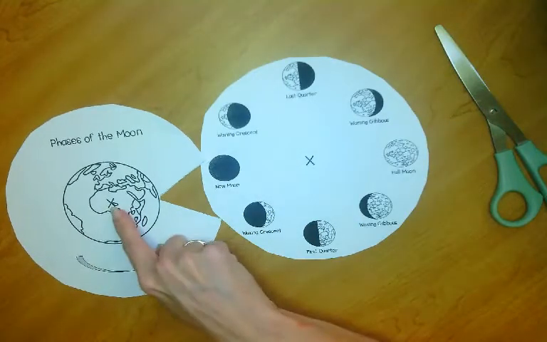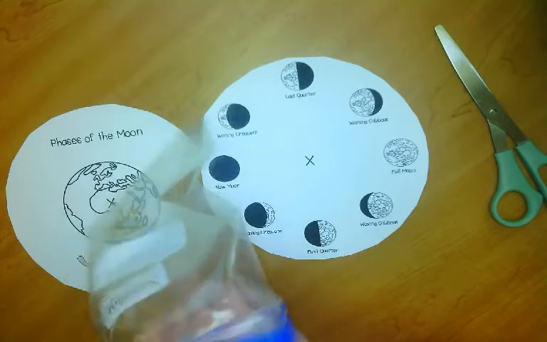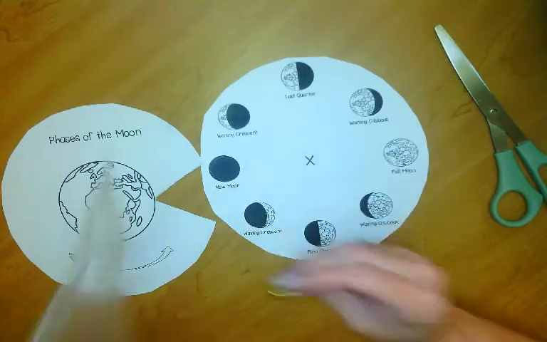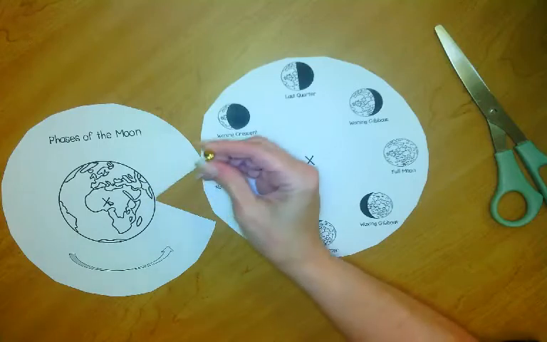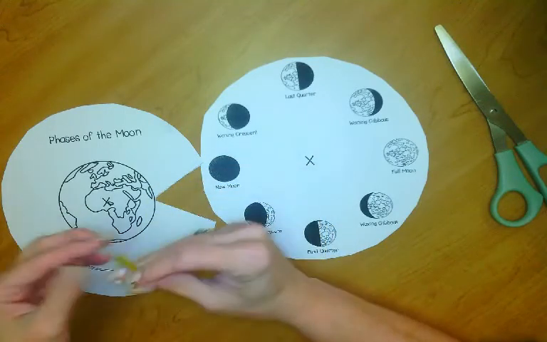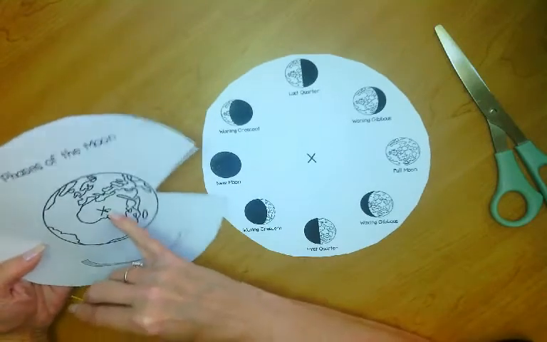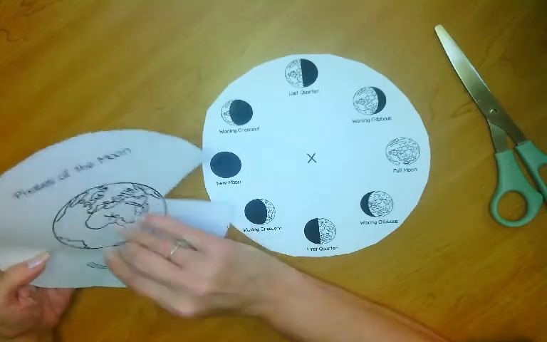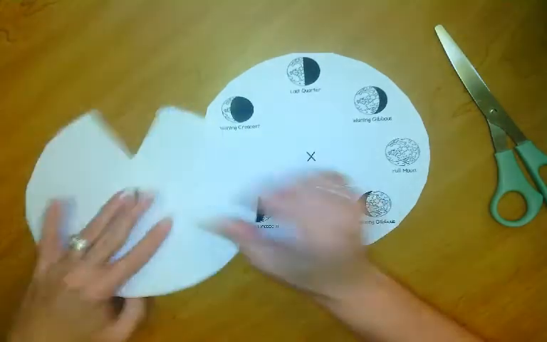Now you see how there's an X here and an X here? We have to join those 2 X's together, and this is how we do that. So inside your bag, you're going to want to take out 1. You just need 1 of those gold brads, those gold paper fasteners. And you want to take the paper fastener and you want to push it through this one first. So we're going to push it right through the middle of the earth, right on that X. And it comes through just like that.